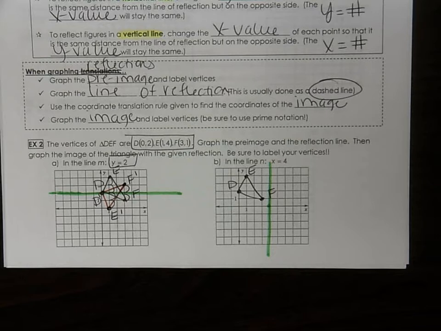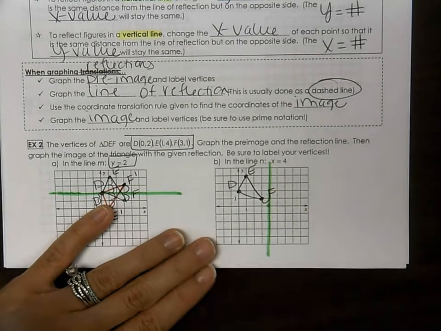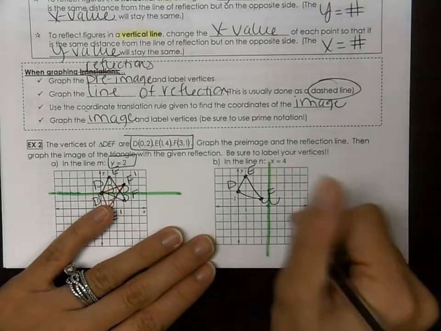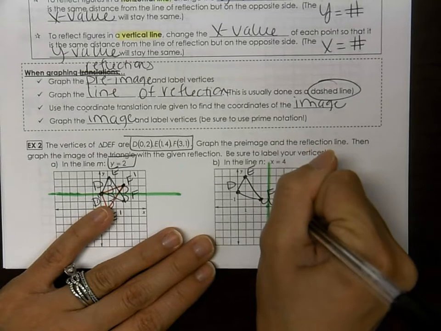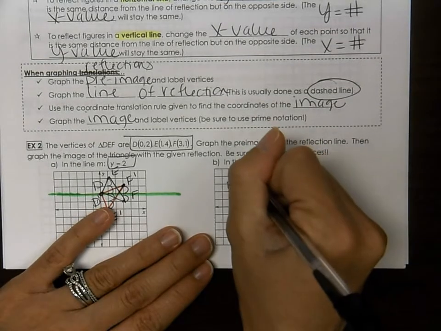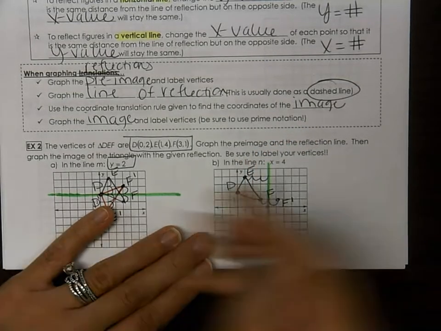Okay. And again, we're going to count some boxes. Instead of counting up and down now, we're going to be counting left to right. Same idea, okay? So I'm going to start with point F. So F is 1 box away. Go the other direction, 1 box away. That's F prime. E is 1, 2, 3 boxes away from the line of reflection.